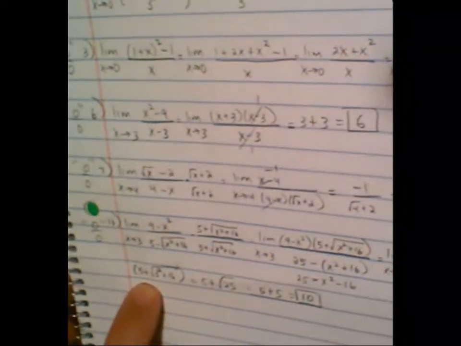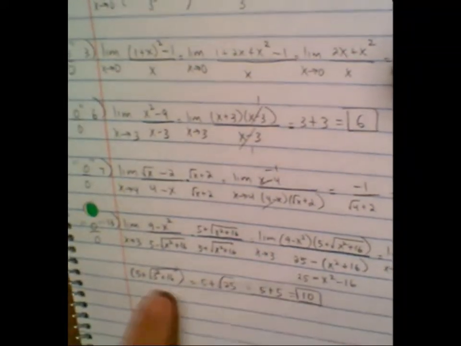So I went from here to here. Those canceled, so we just had that, but with that I plugged in the 3 to what was remaining. And then I got this. Okay, that was 13. After 13 comes 16.